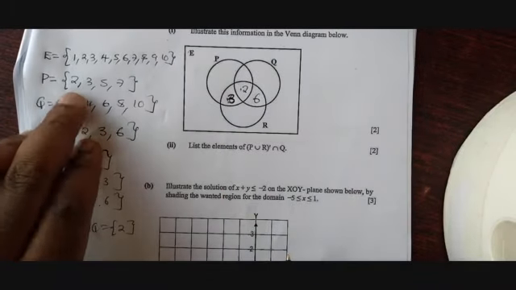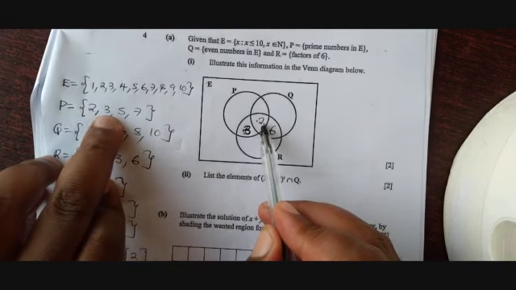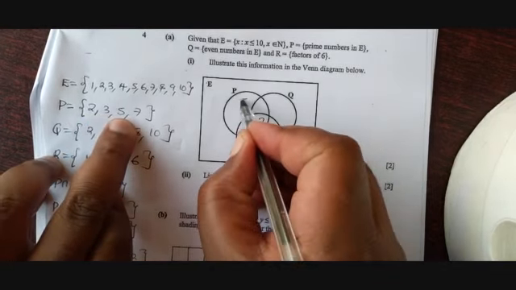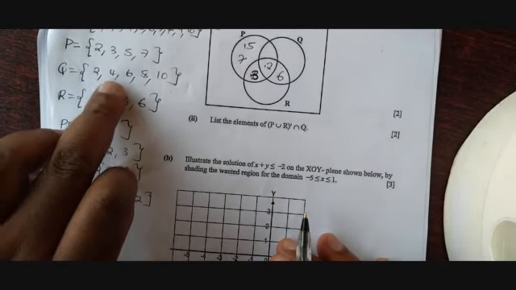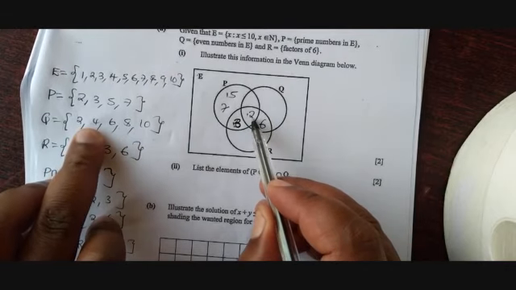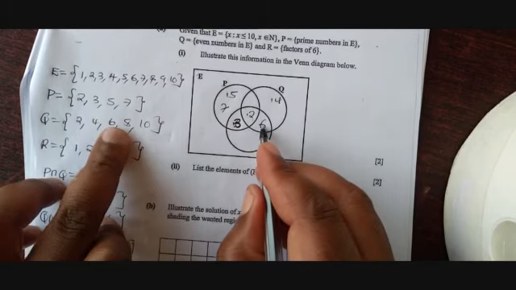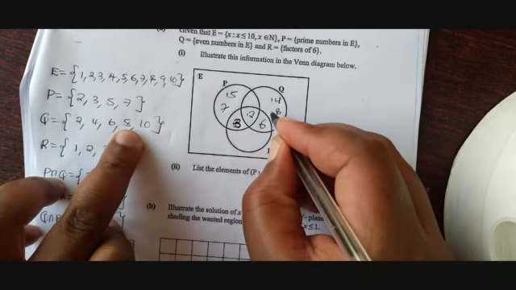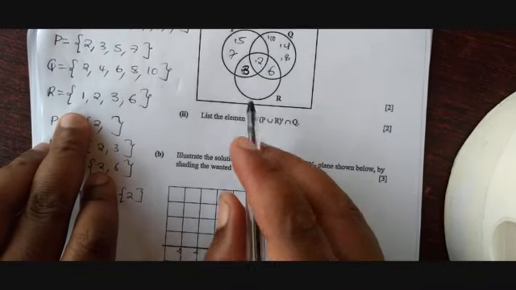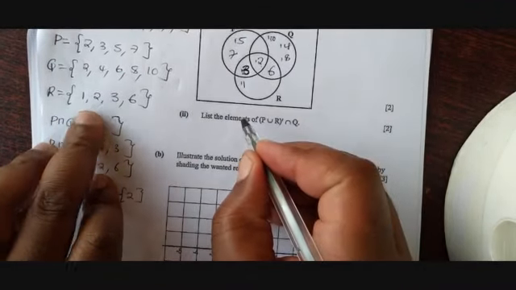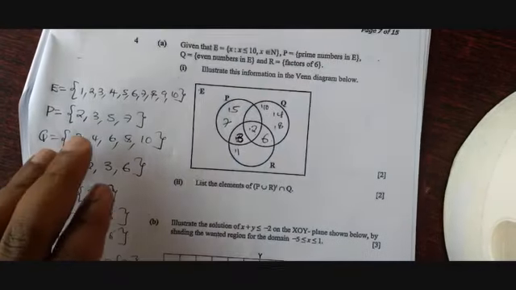When you're done, you go to the individual sets. So in this set we need 2, which is already there. 3, which is here. 5, and the 7. Then you come to Q. What do we need in Q? 2, we have. 4, it's not here. Then 6, we have, 8 and the 10. Then I'll come to R. We need the 1. We have 2, 3, and 6.